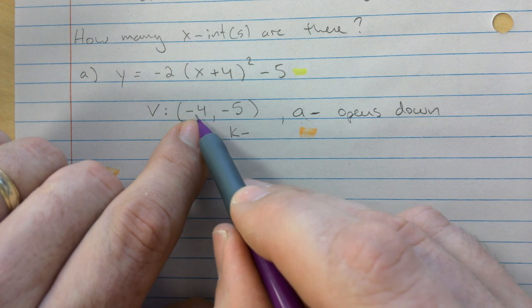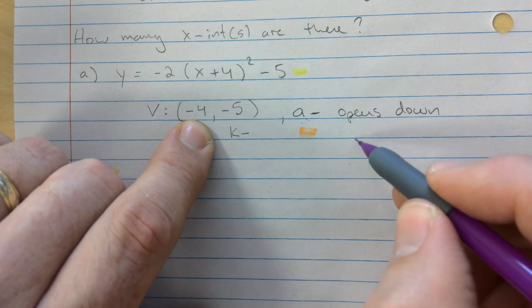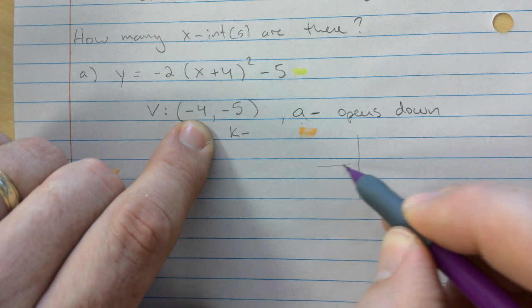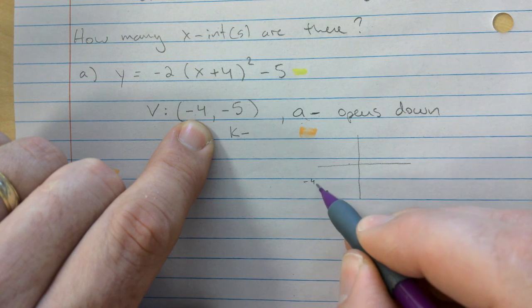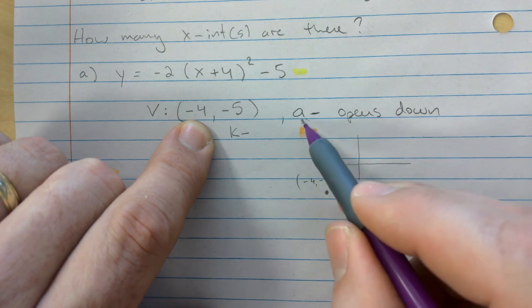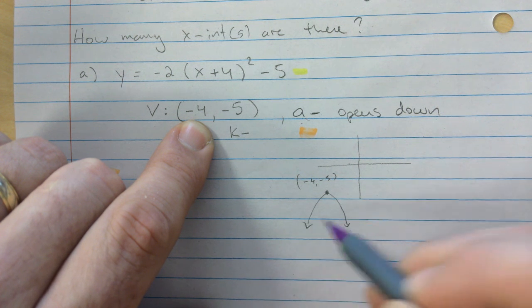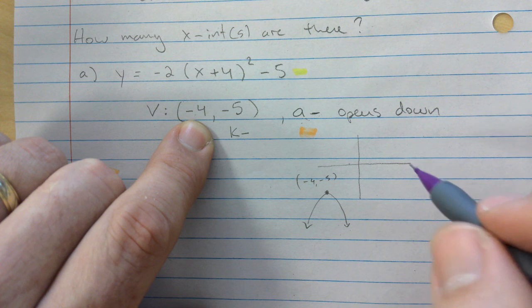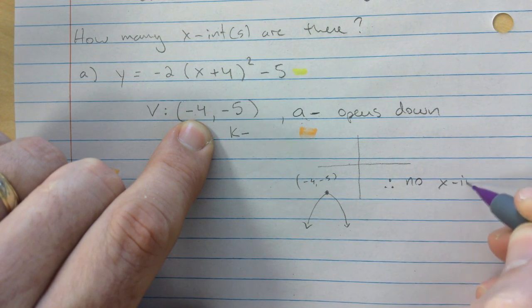Because think about it. If your vertex is -4, -5, right? -4, -5 is right about here. That's your vertex. And A being negative tells you that this parabola opens down, right? This will never, right? Therefore, no x-intercepts.